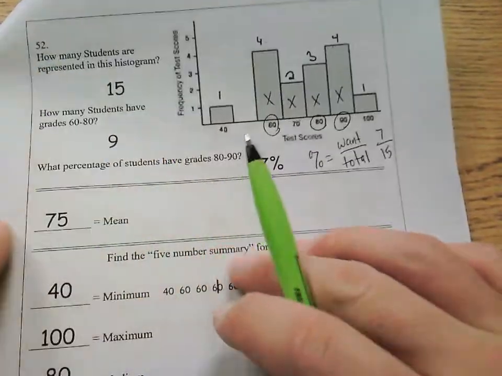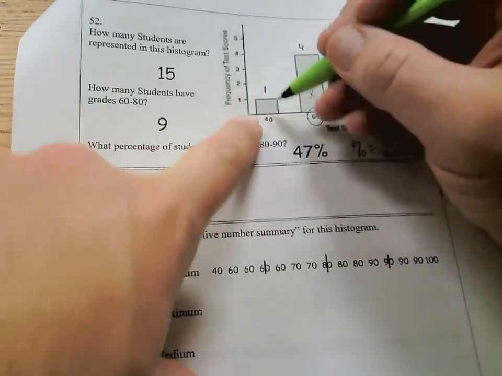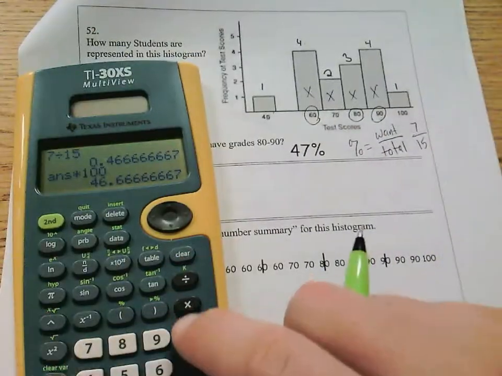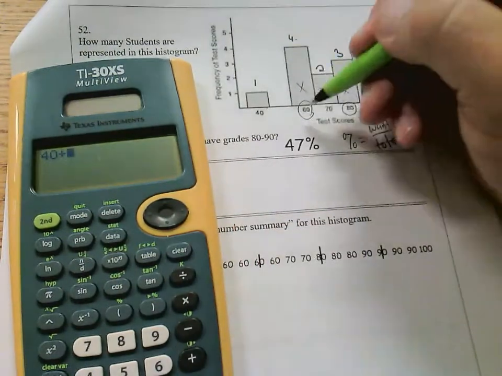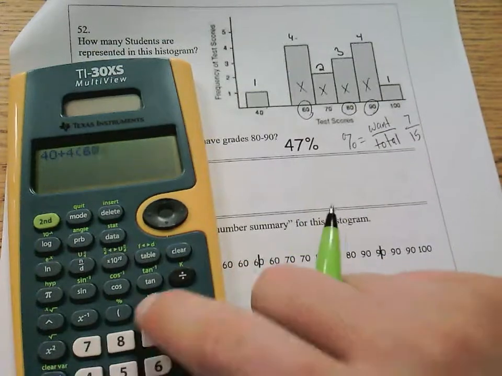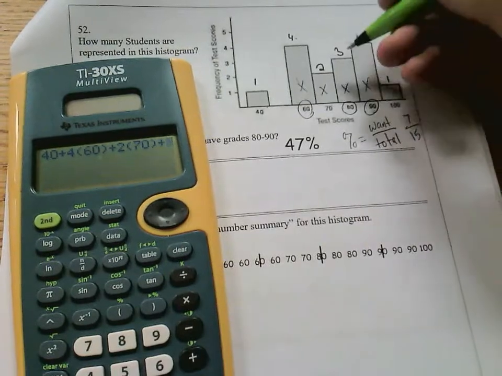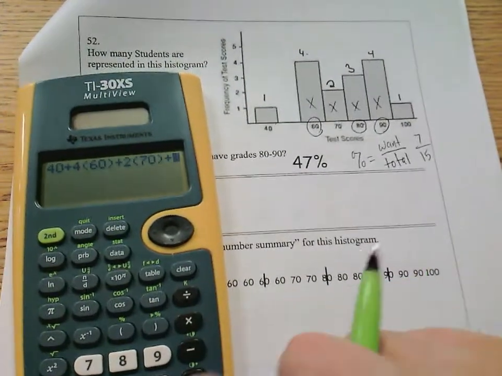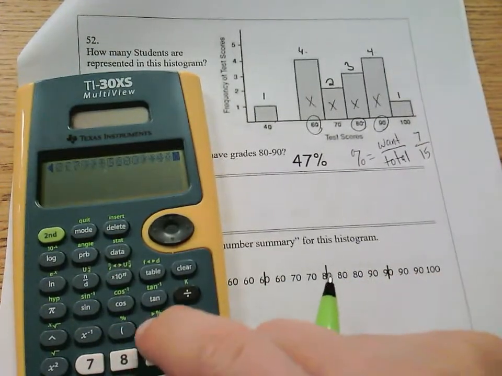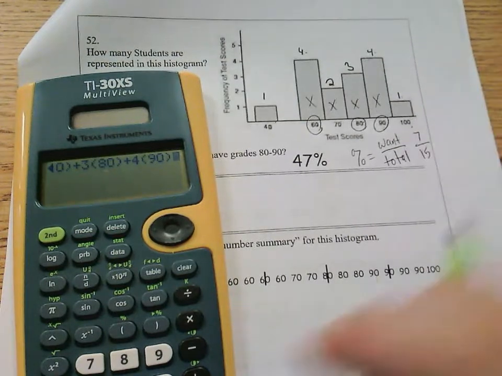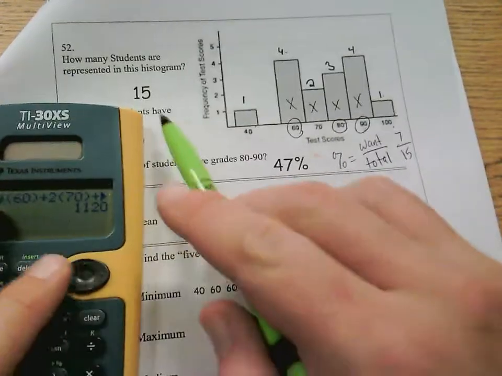Now, what is the mean? This is the average. So what I have is one student making a 40, so that's 40 plus 4 times 60, because I have 4 students making 60s, plus 2 times 70, because I have 2 students making 70s, plus 3 times 80, because I have 3 students making 80s. I have 4 students making 90s, and then lastly, I have one student making 100. Enter. And I'm going to take that number and divide it by how many students I have, which in this case was 15.